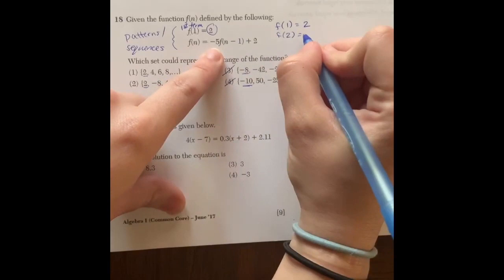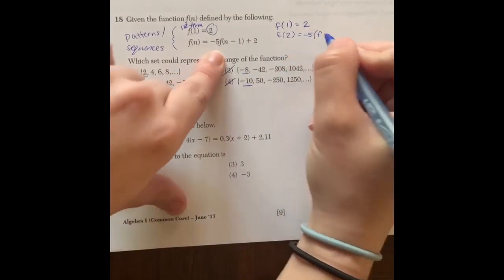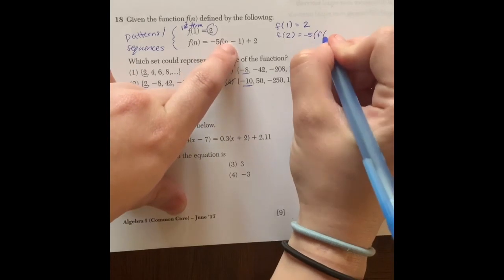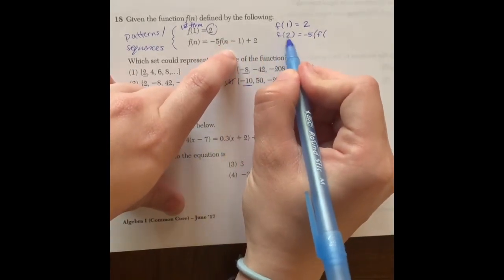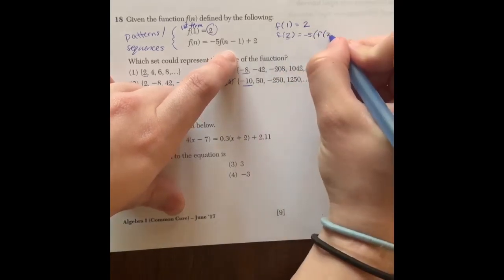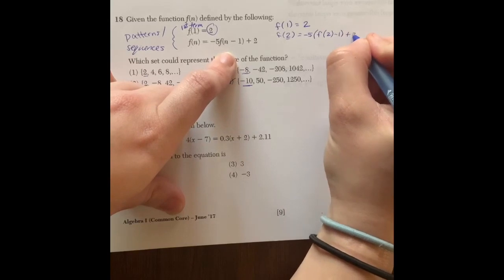I have a negative 5 times f of n minus 1. Well, this n is now 2 because I'm finding the second term. So 2 minus 1, plus 2.